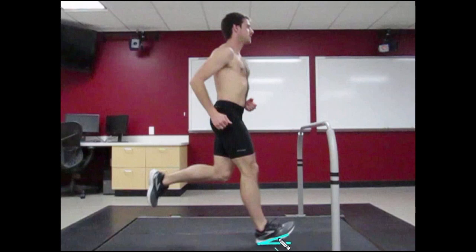If both the forefoot and the heel were making contact at the same time, would be a midfoot strike. And if contact was occurring on the forefoot area only, then we would have a forefoot strike.